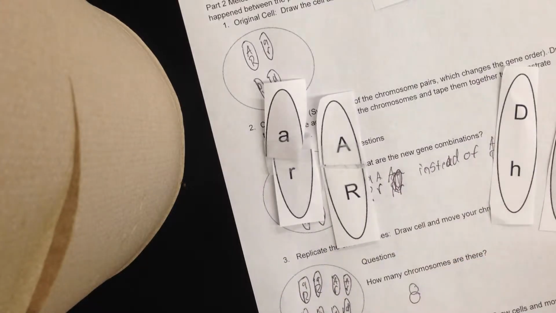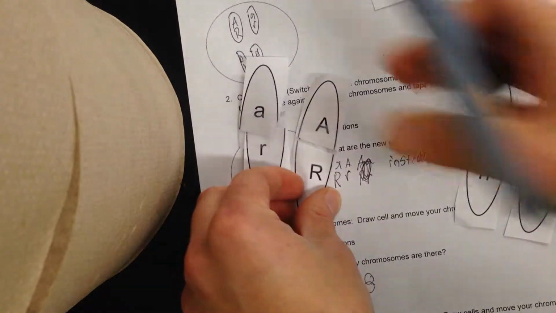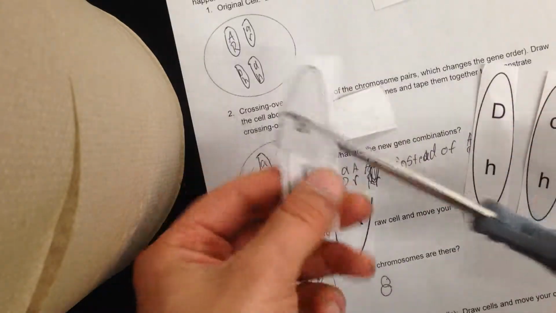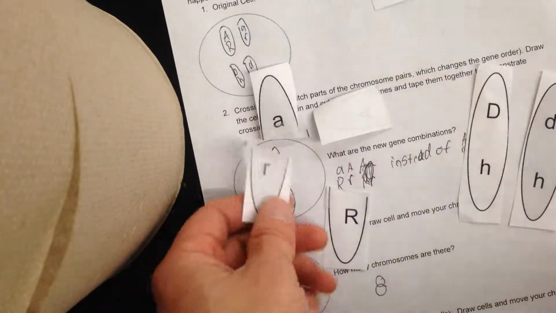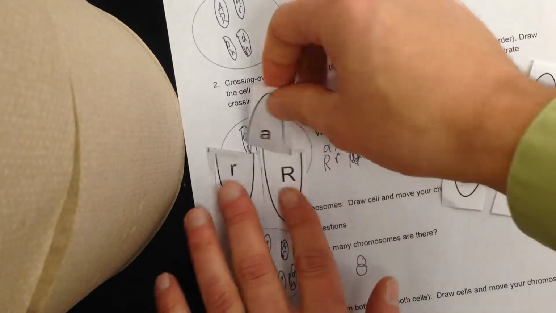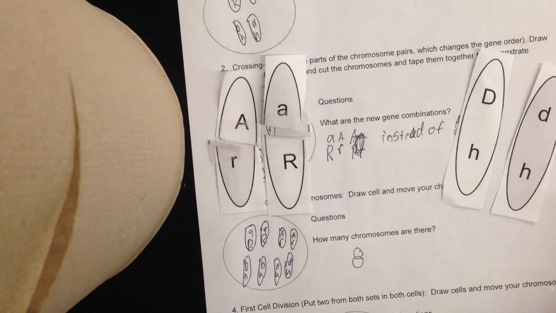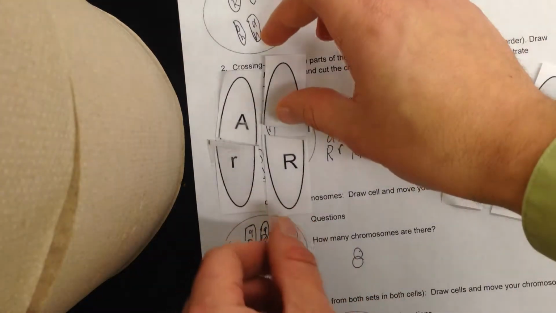you're going to get a different combination. So what we have to do is cut your chromosomes in half to separate the big A from the big R. And this is actually what happens in real life. Our chromosomes actually get cut and they switch. So the little a goes with the big R and the big A goes with the little r.